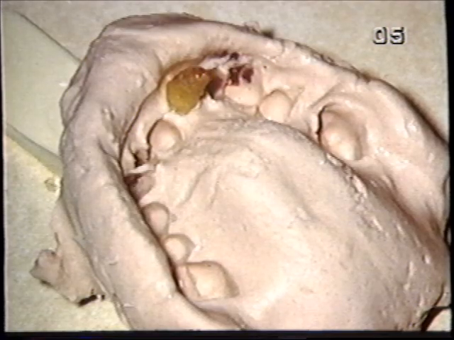Some that should be easy turn out that they're not. This is the type of case that most generalists would not attempt. It's something that would be referred to a specialist. But we don't always know which cases to refer. Some people are hesitant to make a releasing incision to reflect a triangular flap, to reflect the periosteum to get access to bone or root.